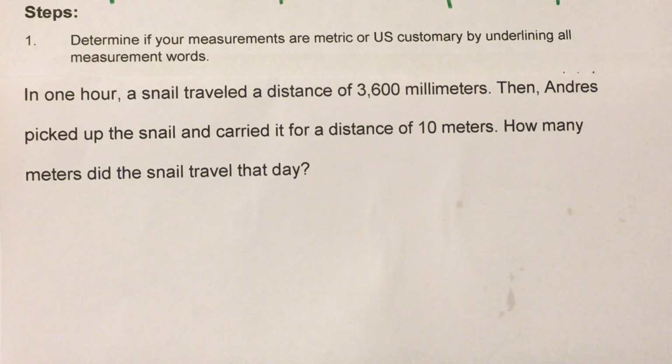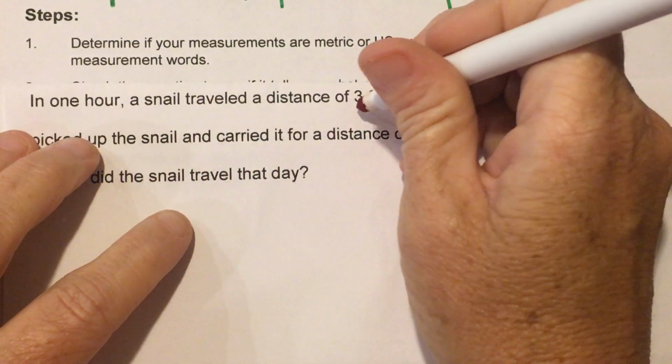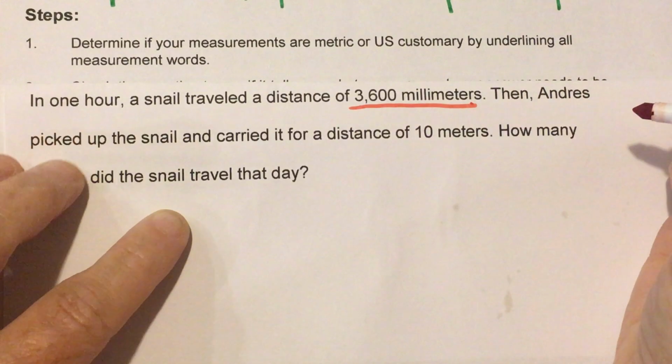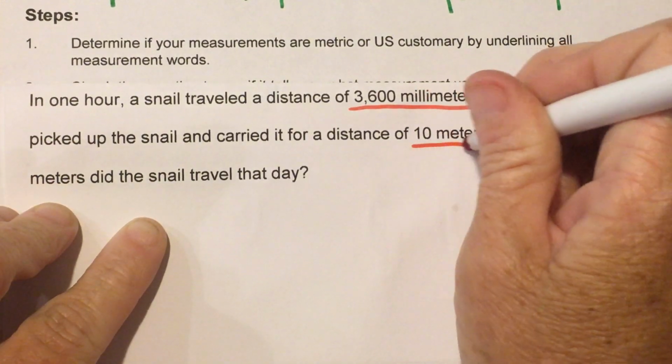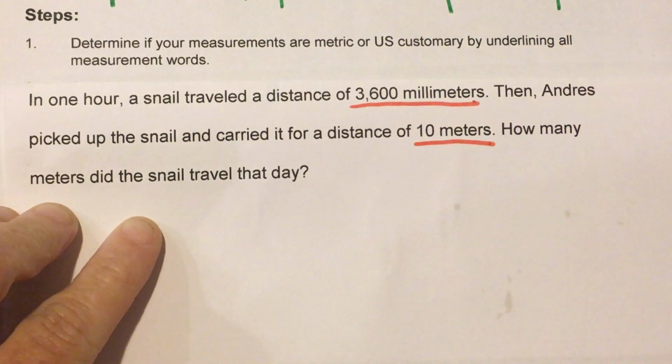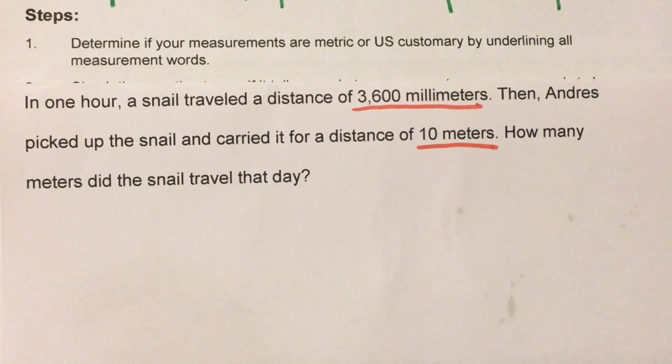Okay, so what I'm noticing is I see 3,600 millimeters. I see 10 meters. And then, okay, so I automatically know I'm not using US because US is yards, feet, inches, miles. But meters is my metric system. So I see that I'm going to be using the metric system.